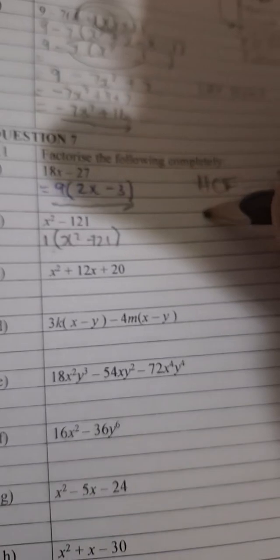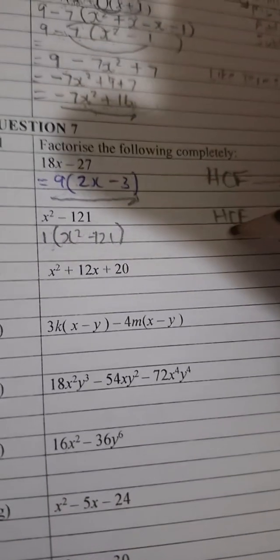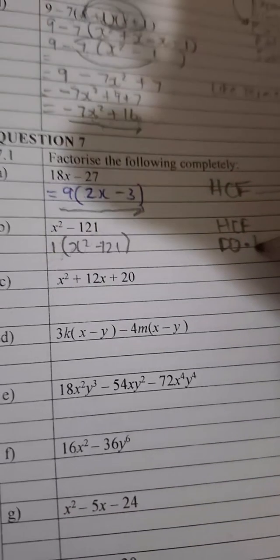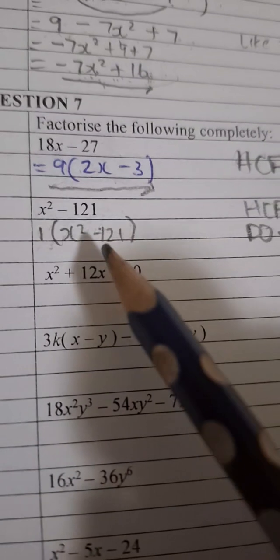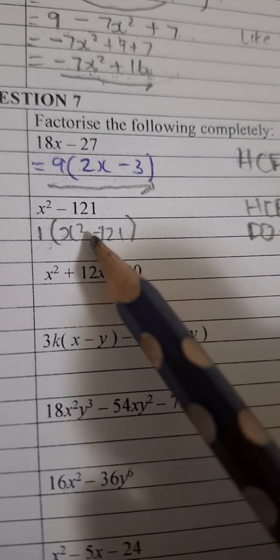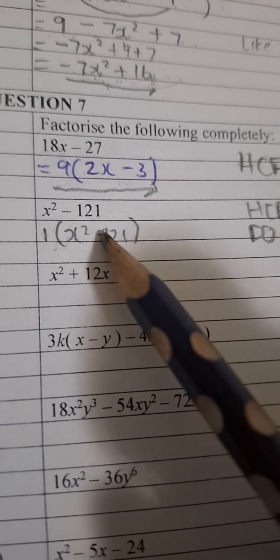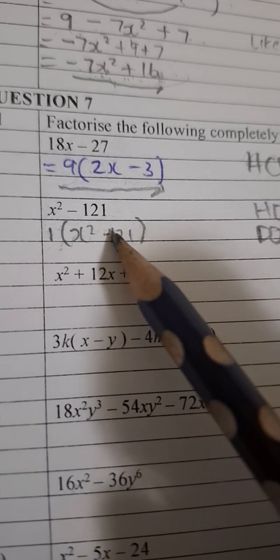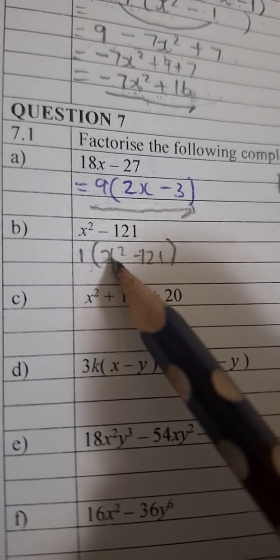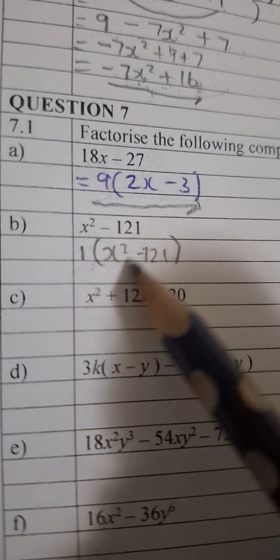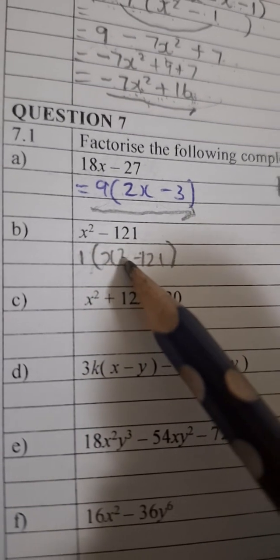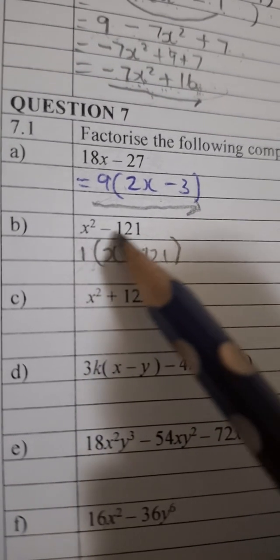So having taken out the highest common factor, what other type of factorization can we see inside the bracket? Inside the bracket, we have a negative sign, which means difference. D for difference. Then x squared is what we call a perfect square variable, a variable raised to an even number.